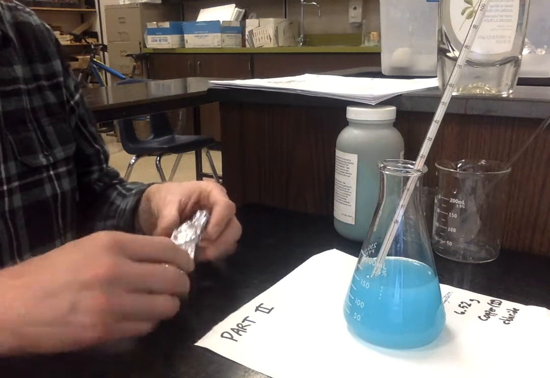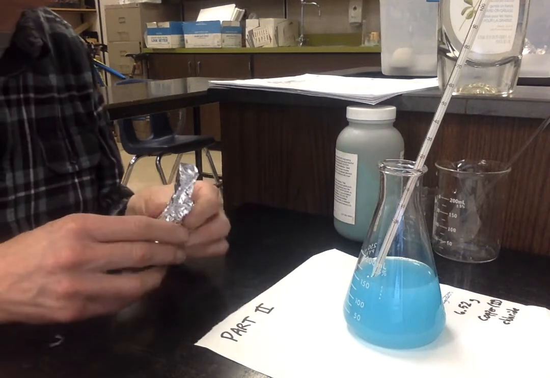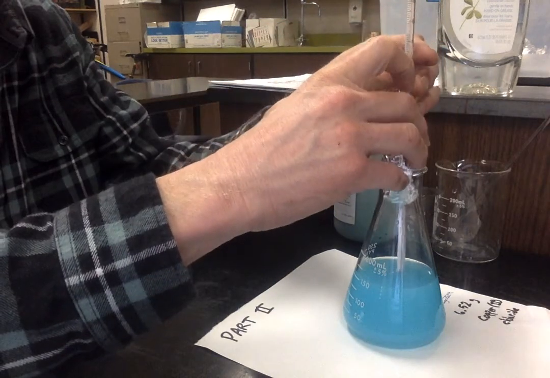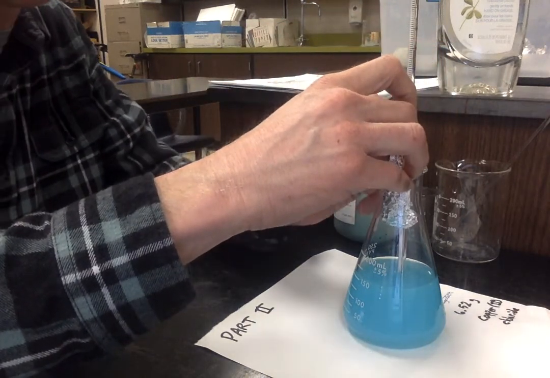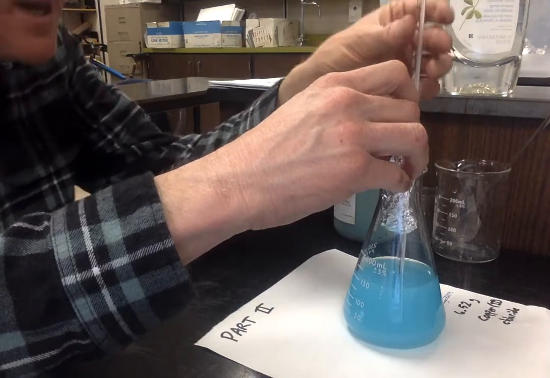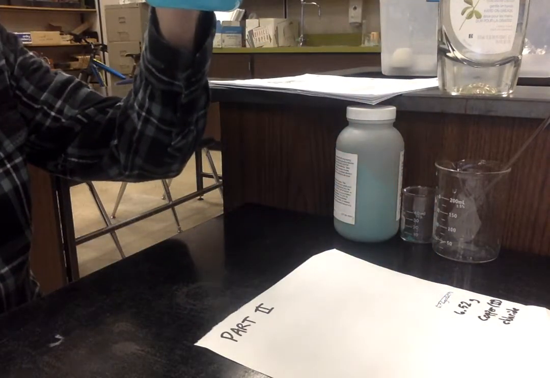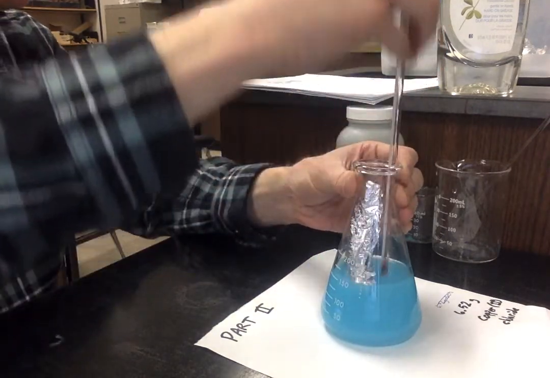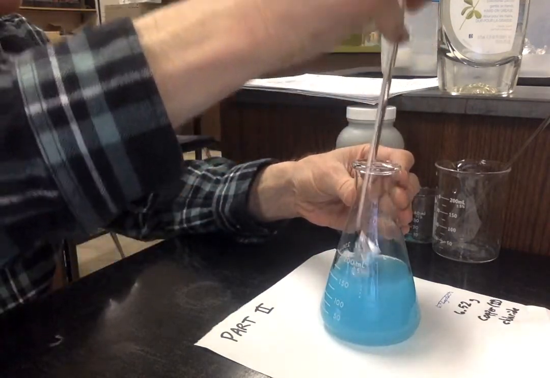I'm going to add a measured amount of aluminum, 0.75 grams. Here we go. Remember to record the color beforehand, and our temperature at the start is 21.5 degrees Celsius.